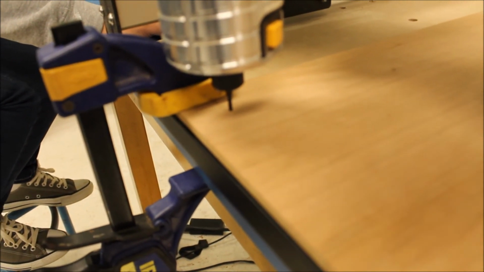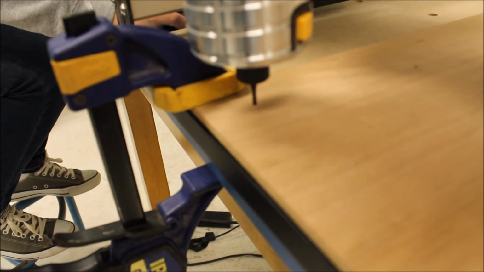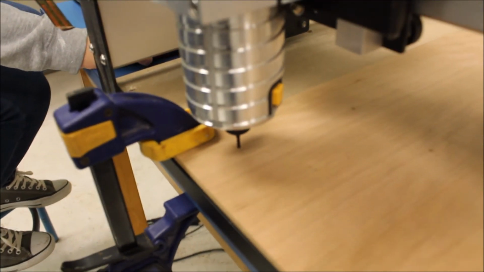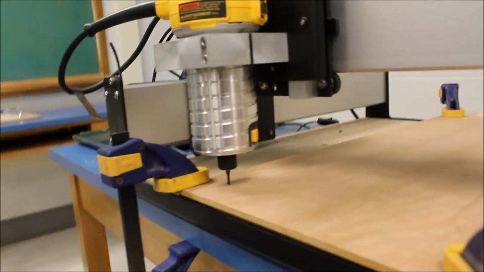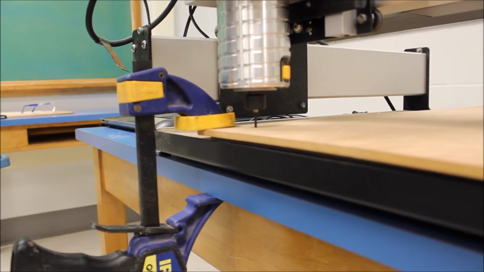I'm going to go. Okay, that's good. Okay, so right now we have it touching the material. We are ready to start cutting.